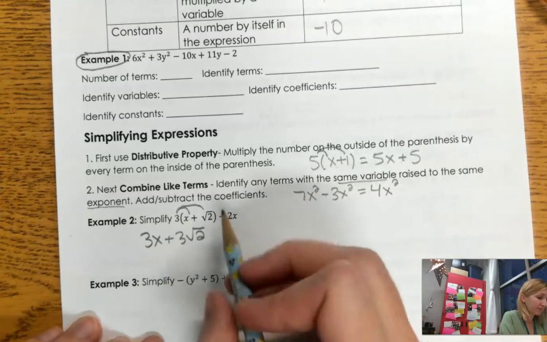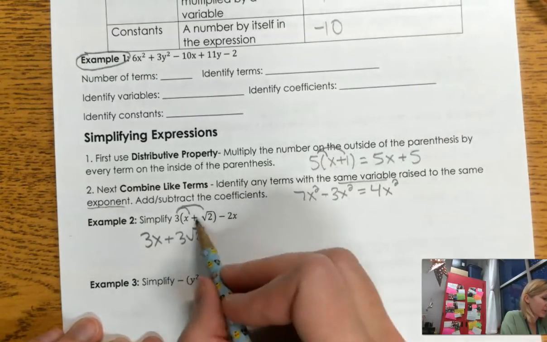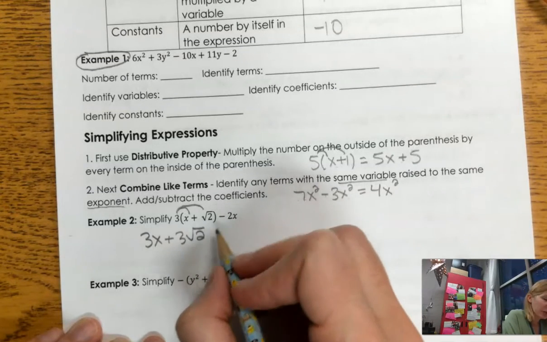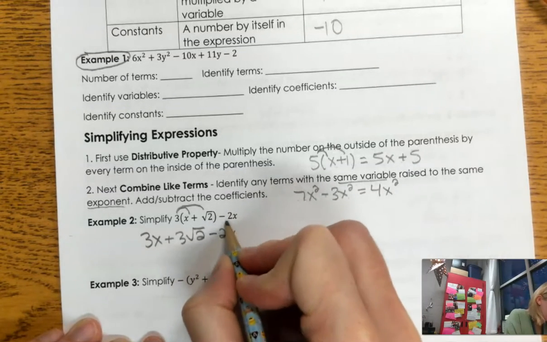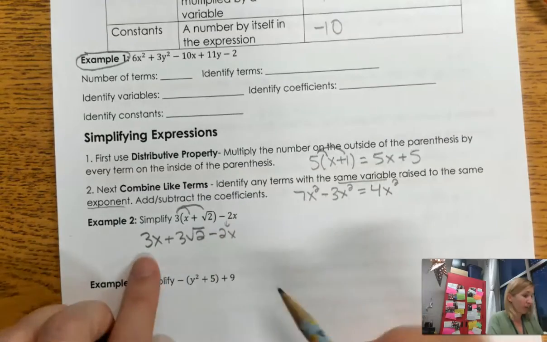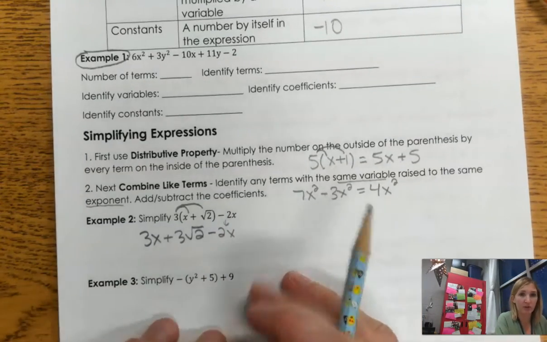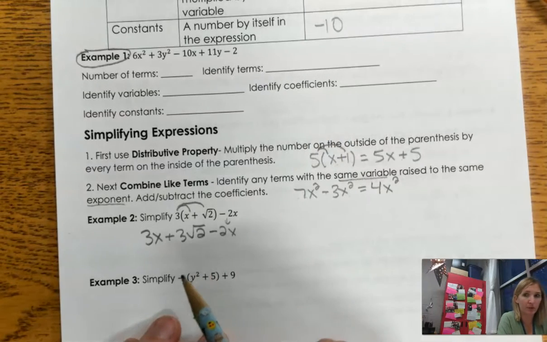Pretty easy, right? There's a plus sign in between them because the square root of 2 is positive, and then this last term on the outside, you just bring it down. So I've got 3x plus 3 square root of 2 minus 2x. So I distributed my 3.